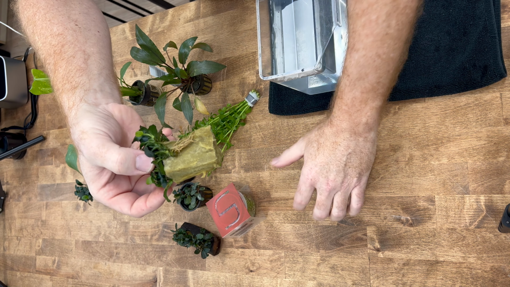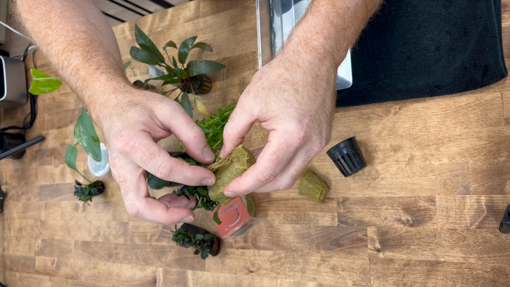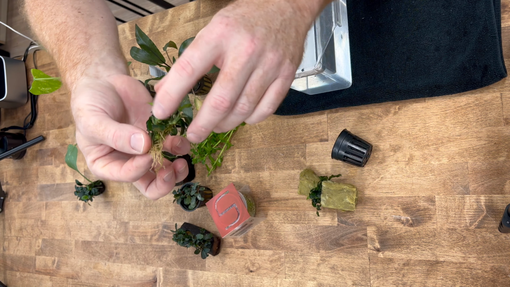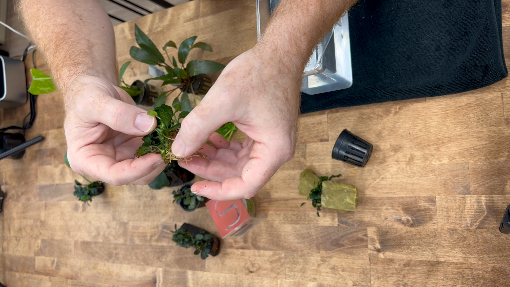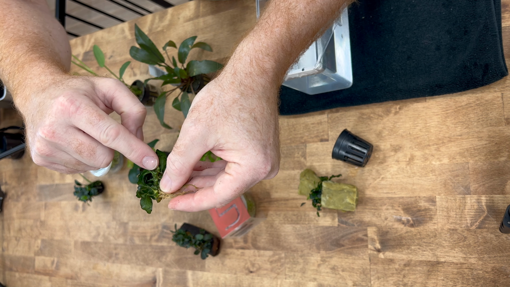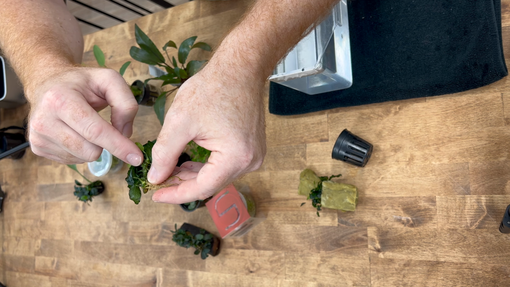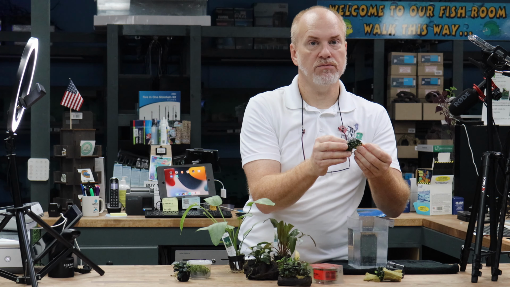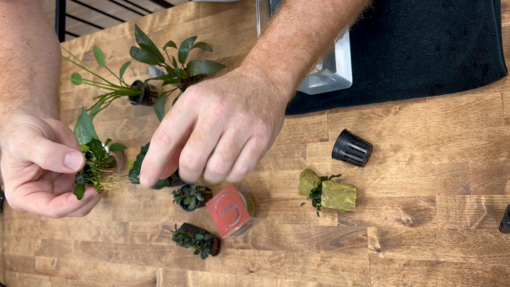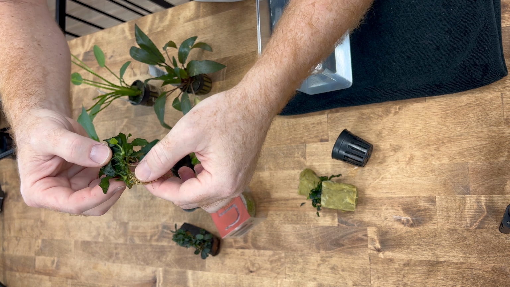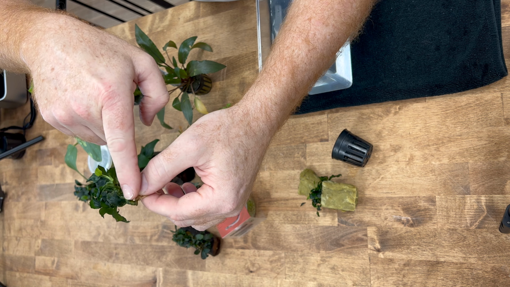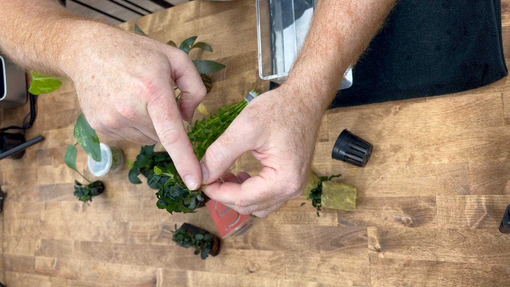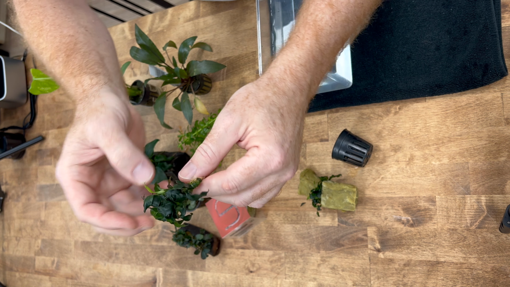See, as I'm pulling the rock wool apart, here is the Anubias. And very importantly, you have the roots, you have the rhizome. The rhizome should never be buried in gravel. It needs to have access to oxygenated water. Whereas the roots, they can go into the substrate, but this part over here really needs to be exposed and let it grow.